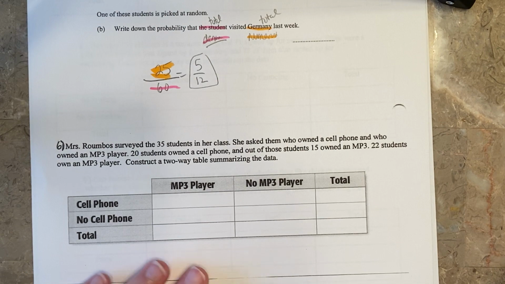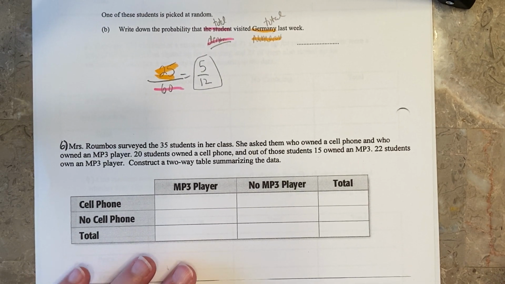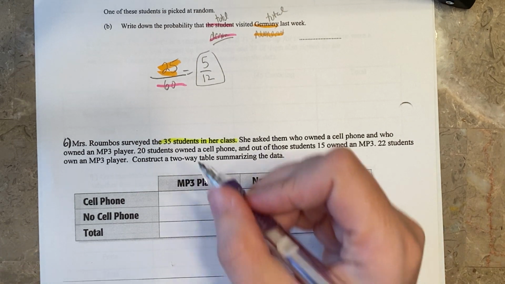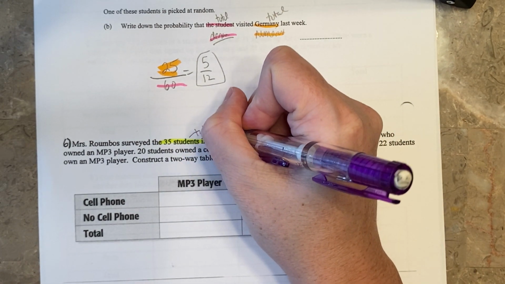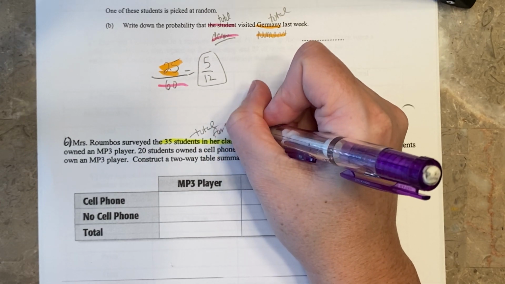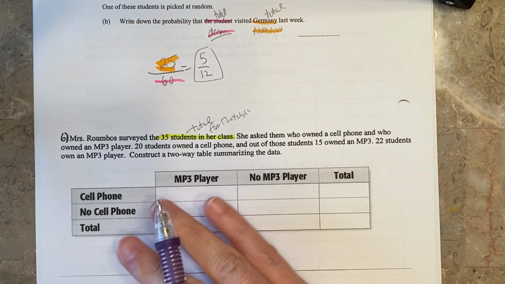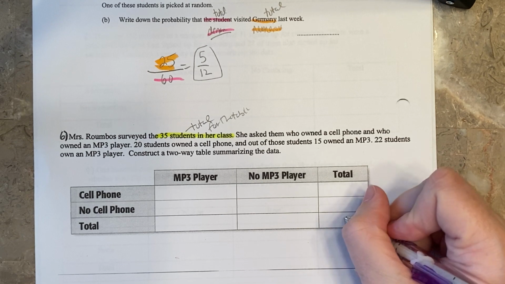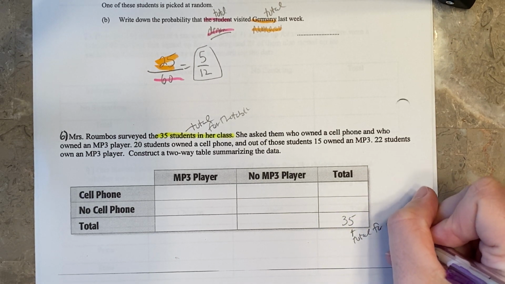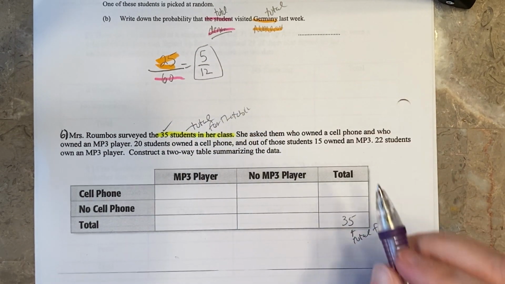All right, so let's go little by little. Mrs. Rumbo surveyed 35 students in her class. So stop there. So that means this is the total people that I surveyed. Okay, so total for the table. Where does that always go? Where does the total for the whole entire thing go? That's right here. Okay, again, total for class. All right, so that one is done.